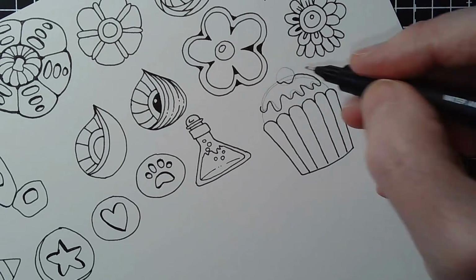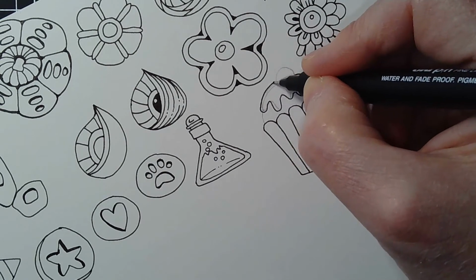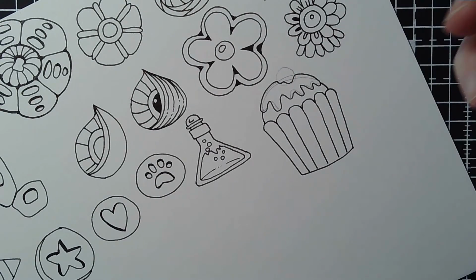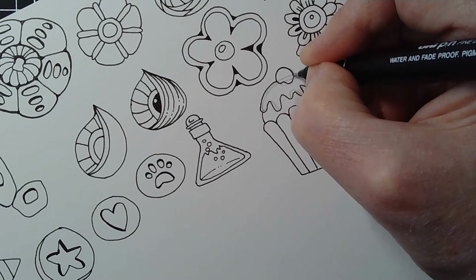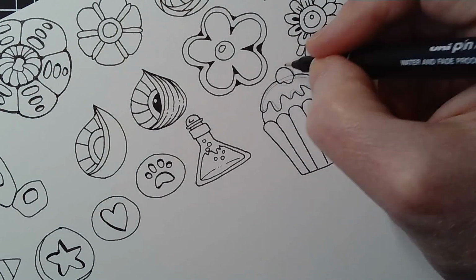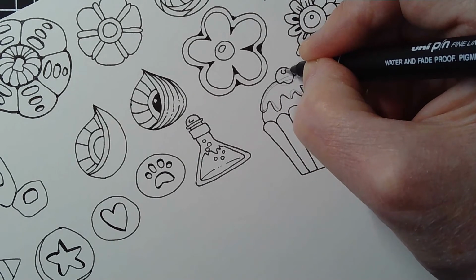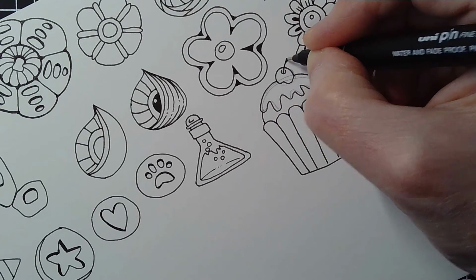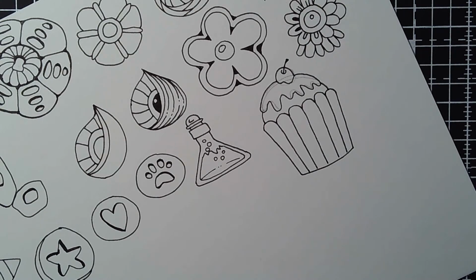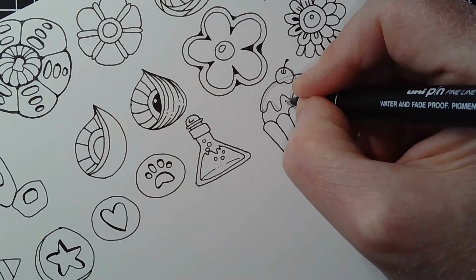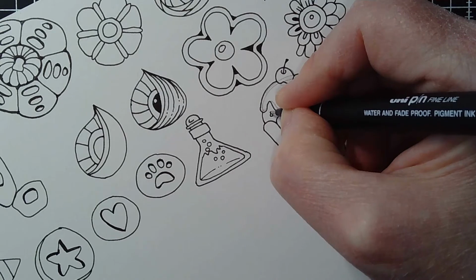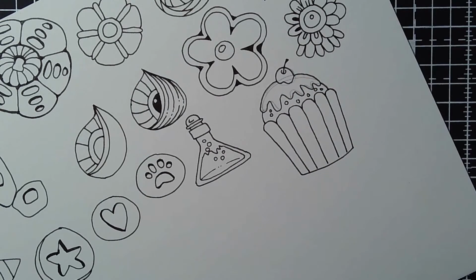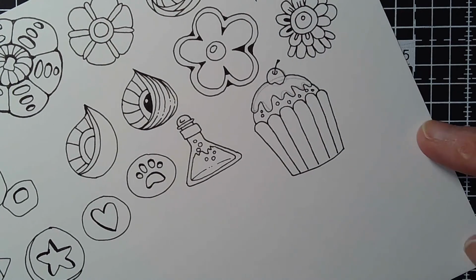So there's the drippiness of it, and then I can finish off the cake, the cherry, and to make it look like a cherry I'm going to put a U in there and then a stalk coming off and just thicken one end, and that will do. The only other thing I tend to do is put a couple of little dots in there to make it look like it might be cake.